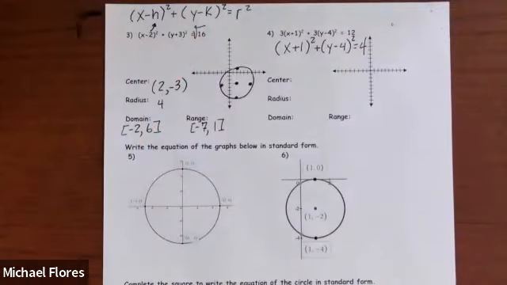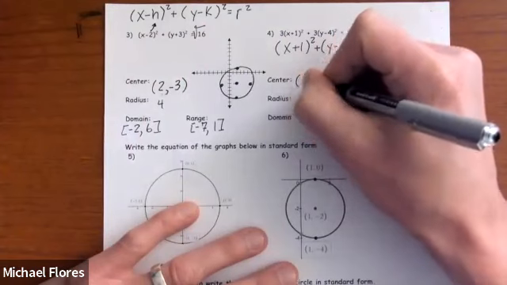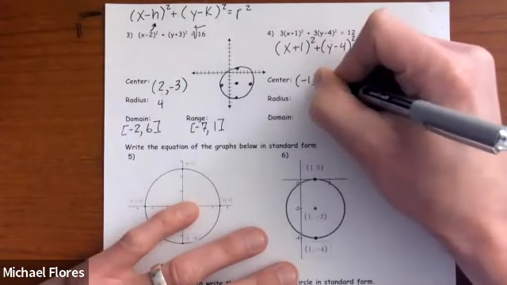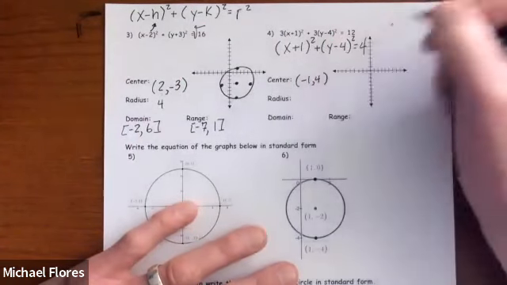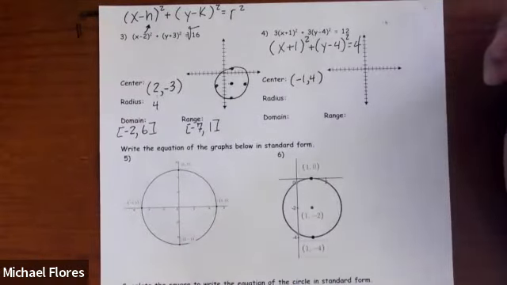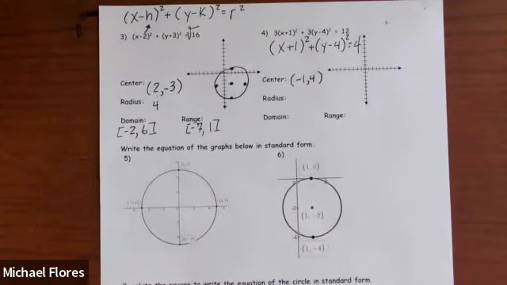What do you think the center is going to be? If you said -1, 4, well done. Reward yourself with some goldfish. It's the snack that smiles back. Unless, of course, you're allergic, then don't do that. Reward yourself with something else.